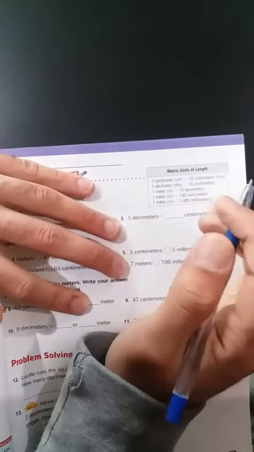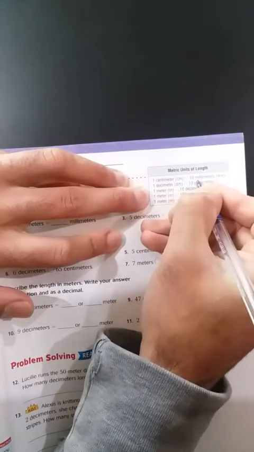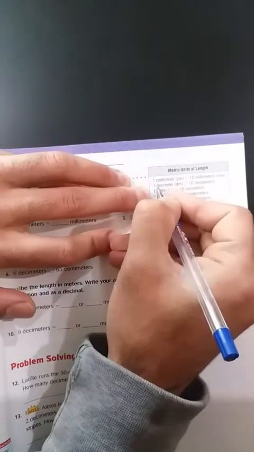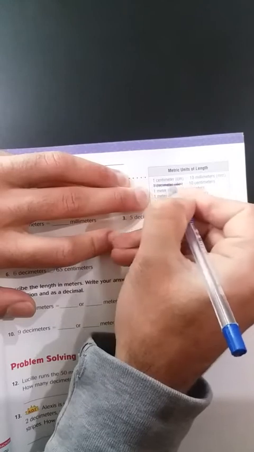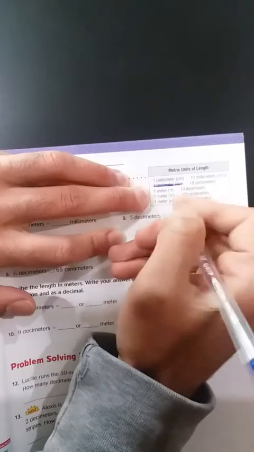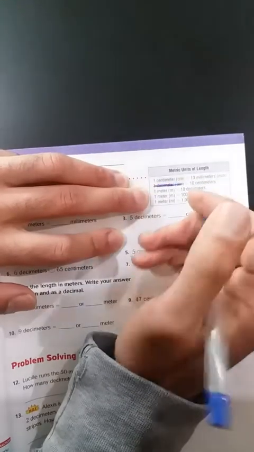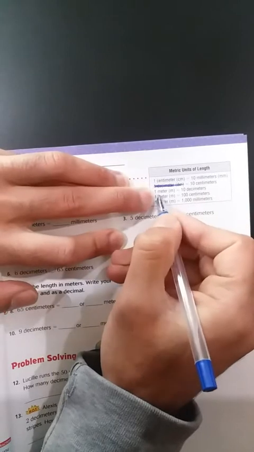Metric units of length. Okay, 1 centimeter equals 10 millimeters. Okay, 1 decimeter, I don't want you to know it. Anything related to decimeter, I don't want you to solve it or to know it. I just want you to follow me. Here's 1 meter.